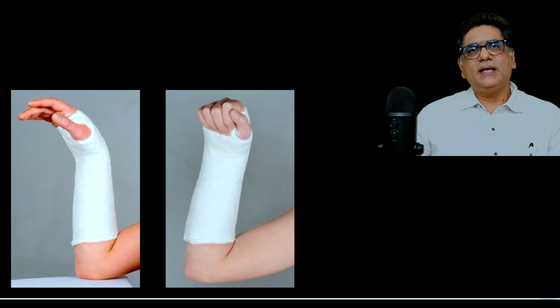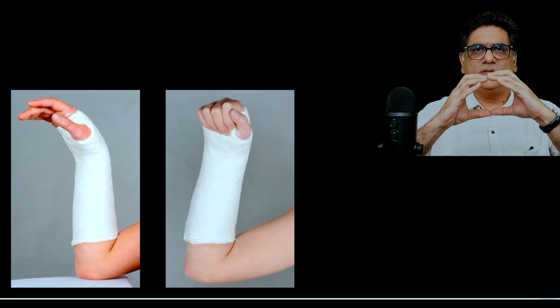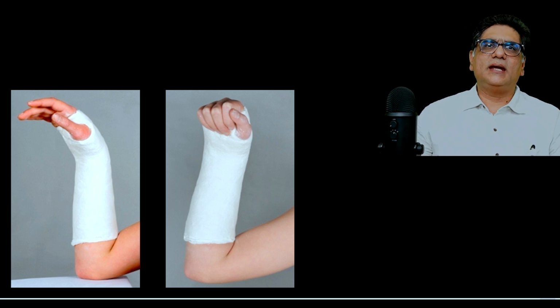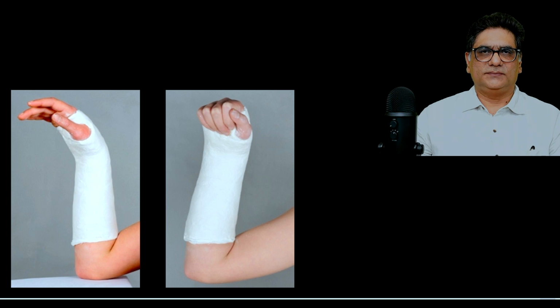The most common is application of a plaster cast. If the wrist is broken only in two parts and is not much displaced, or if there is only a crack or incomplete fracture, then a plaster cast is applied, which is removed after 6 weeks. If the fracture is displaced, that is, the broken bones have separated a lot, then a closed reduction and cast application is usually done under a nerve block or general anesthesia.